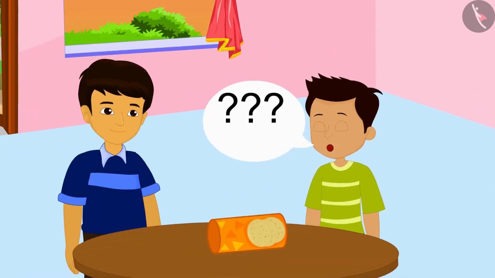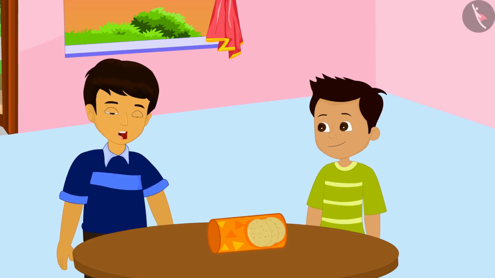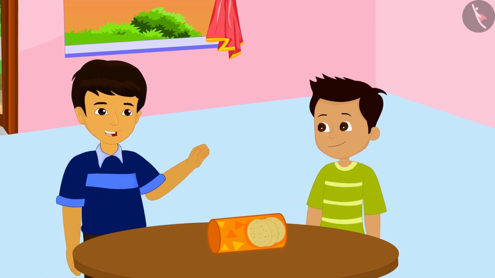Now, how can we find the answer? We can find the answer through mathematics. That means it's math time.